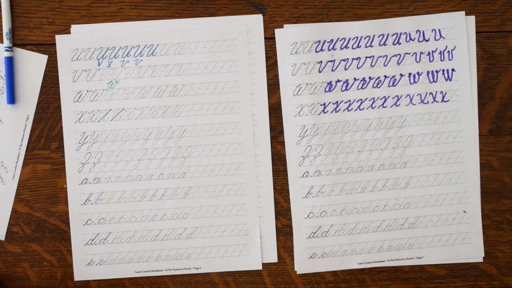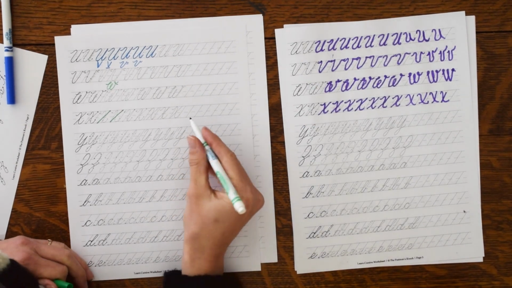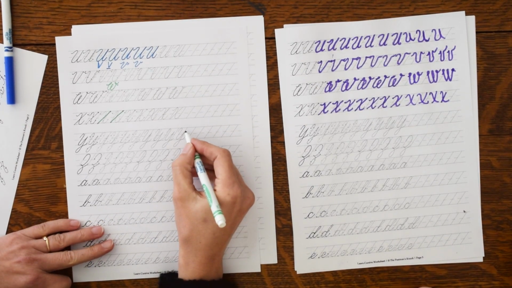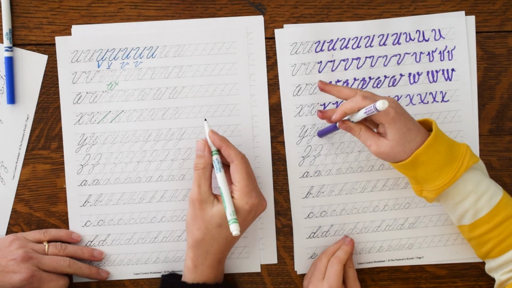Okay. Now next we've got Y. That's right, Y, and that looks like a Y, and it's a really beautiful letter. So it's just like a U, except you're adding a little monkey tail.